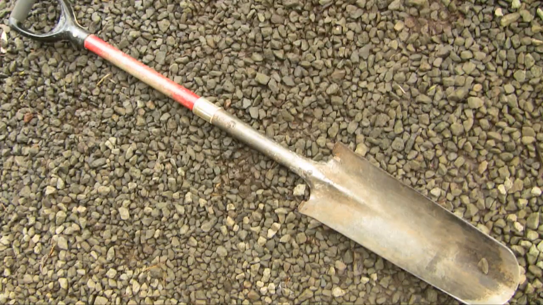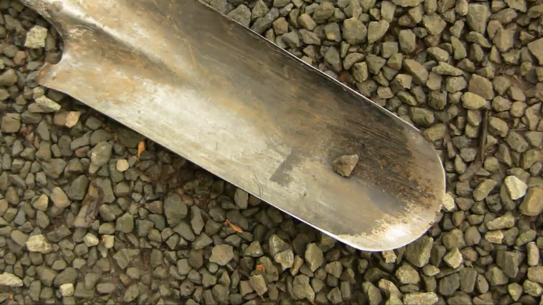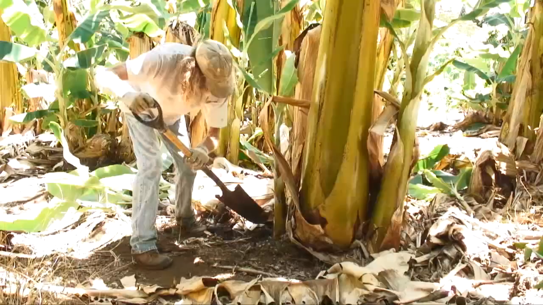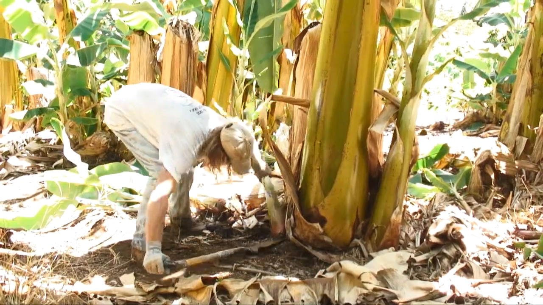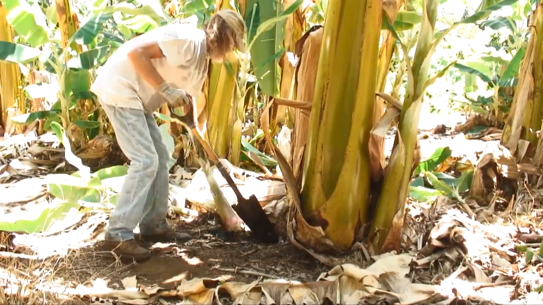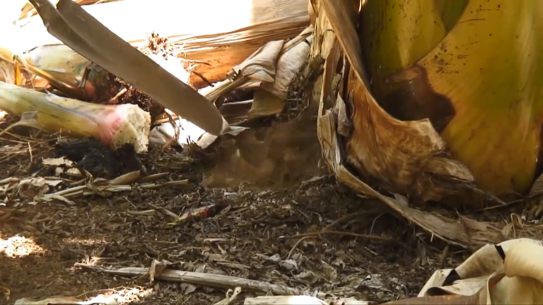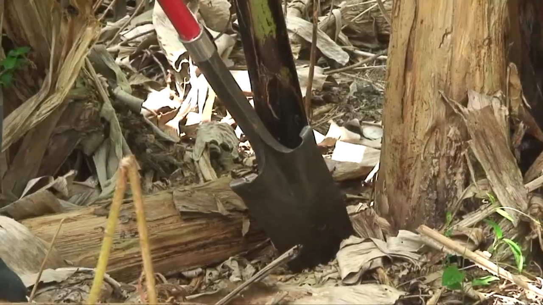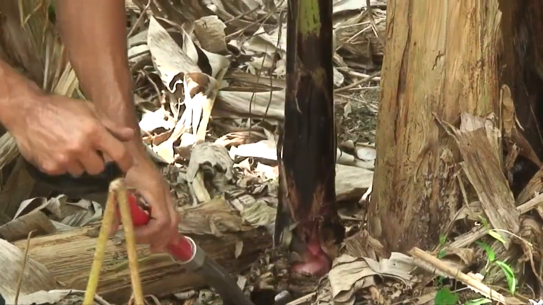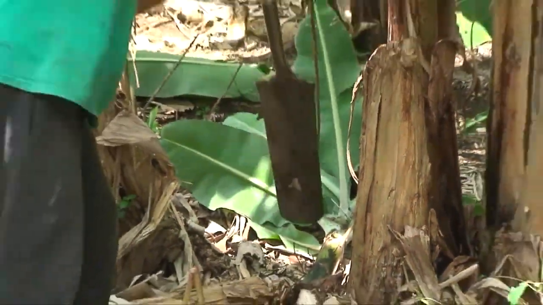Pruning is done with a sharpened tool that can slice through the corm below the growing point, but above the ground to minimize root damage to the mother plant. Pruning scars from suckers connected to the mother plants are covered with soil to discourage banana weevils. Scars from unattached suckers are not covered with soil in order to attract banana weevils away from the production plants.